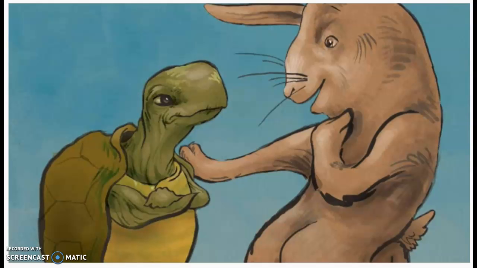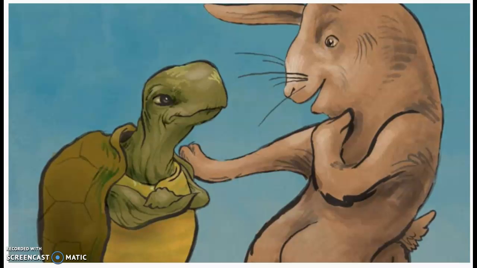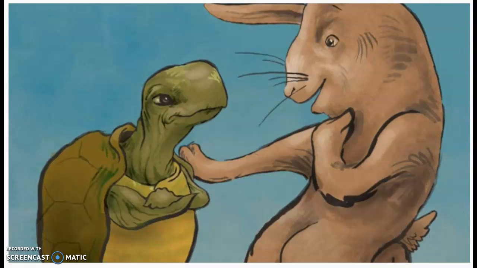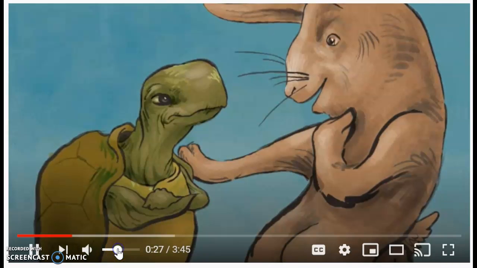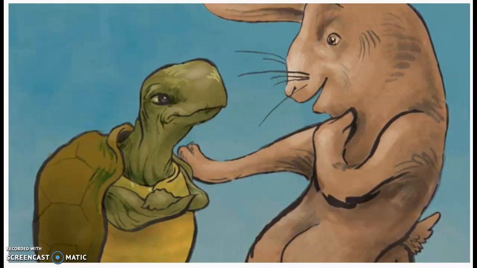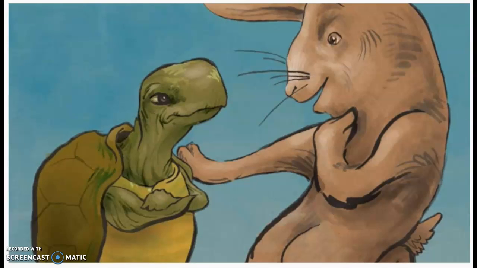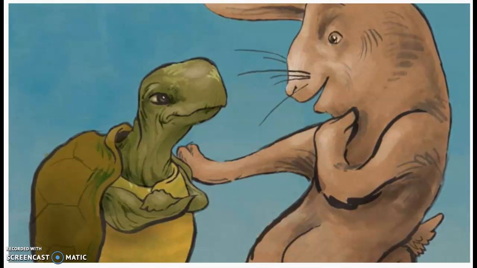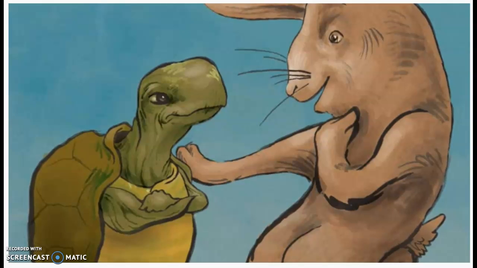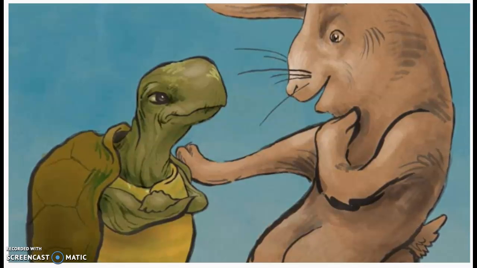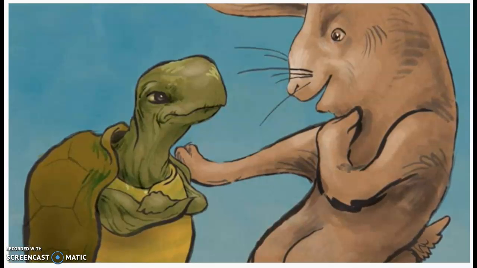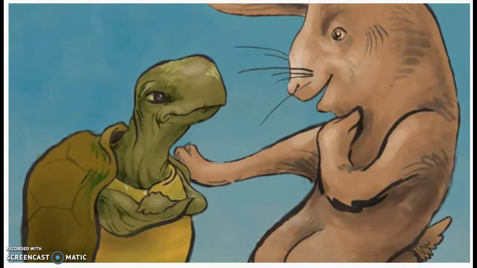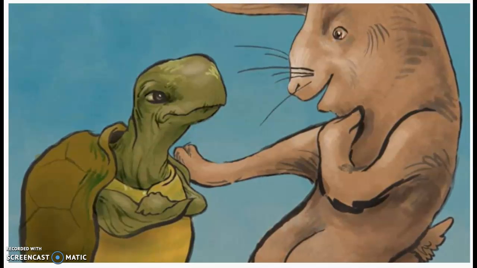There once was a hare who was always boasting about how fast he was. He never got tired of telling the other animals how fast he was and how slow they were. The hare was especially boastful when talking to the tortoise. "What a slow turtle you are," he said to the tortoise one day. "I really feel sorry for you, having to creep along like that. Creep, creep, creep. It must take you all afternoon just to cross the field." The tortoise was not amused.